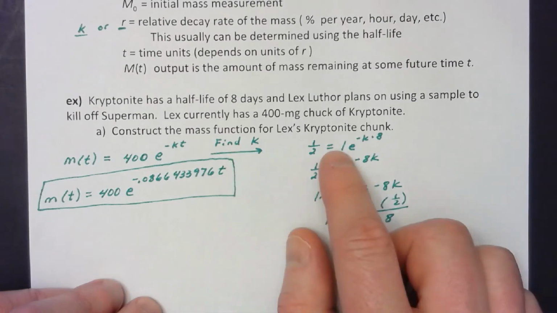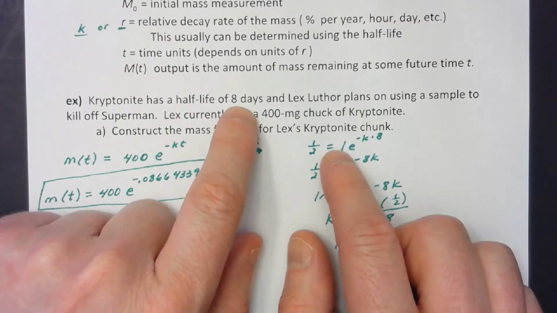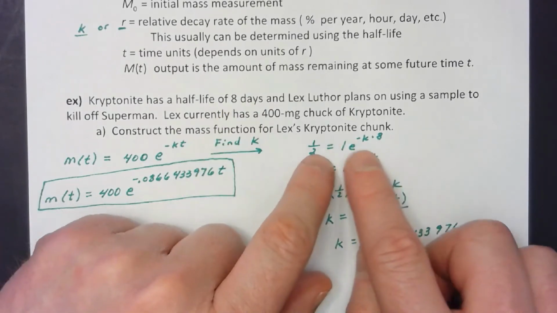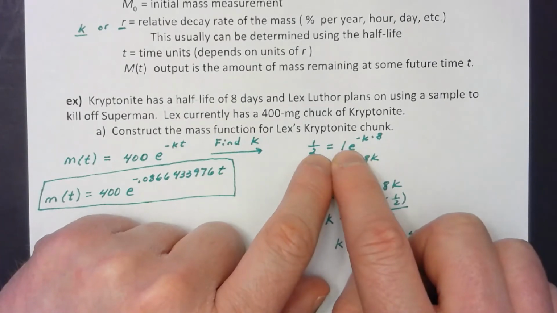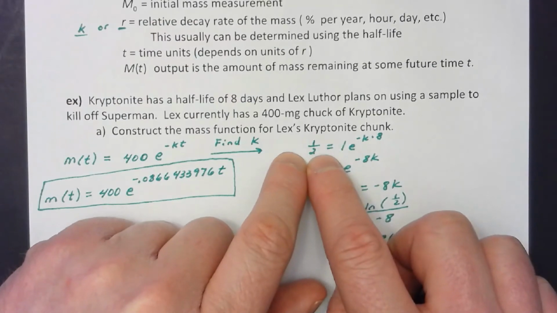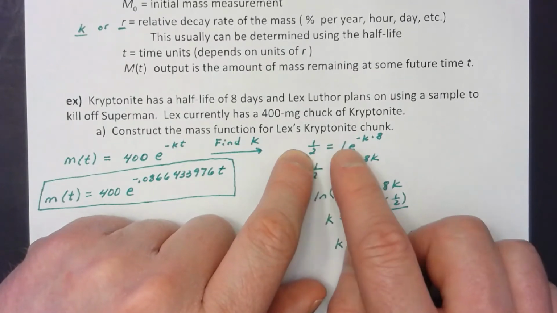That's okay, because you can just say, well, what you're told here is that the half-life is 8 days. So it's going to take a time of 8 units in order for 1 milligram to become 1/2 of a milligram. That's where this is coming from right here. If I set any original milligram chunk of this kryptonite, it's going to take 8 days for that mass to reduce to 1/2 of its original size. So the half-life formula I come up with is that the ending amount is going to be 1/2 of whatever the beginning was.